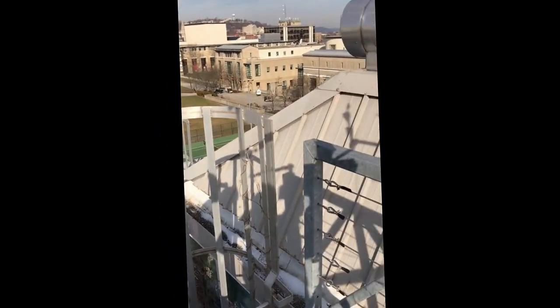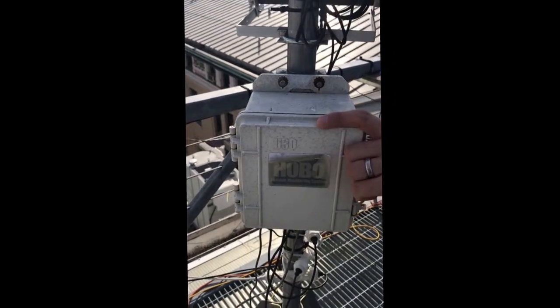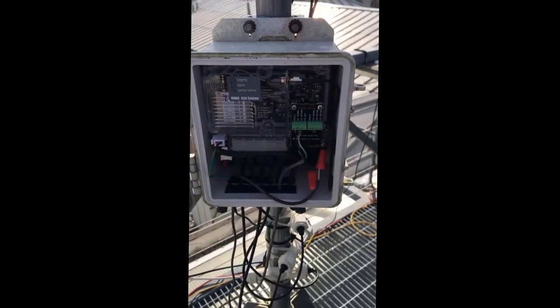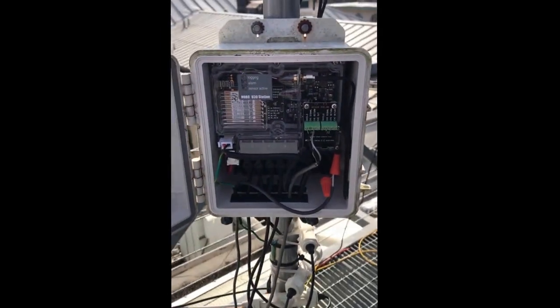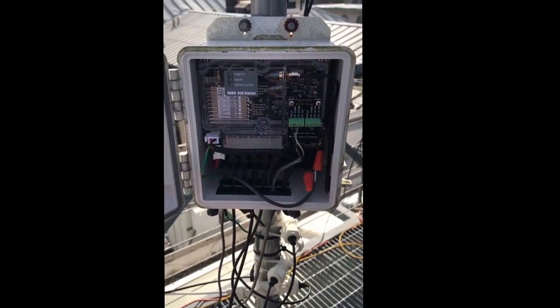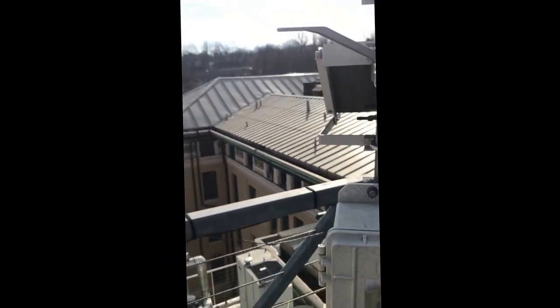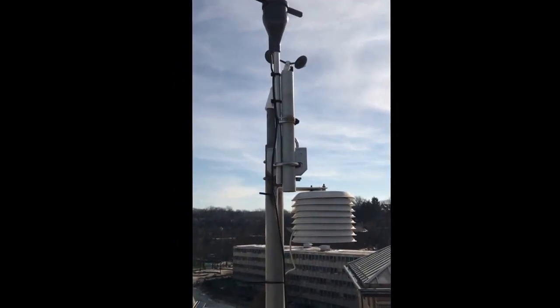And this is the weather station's protected box, where all the connections are made. It's all wireless, the Wi-Fi. So we see it here up on the roof, and we see the sensors.